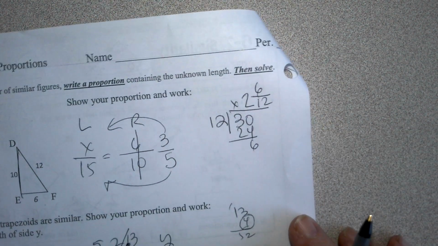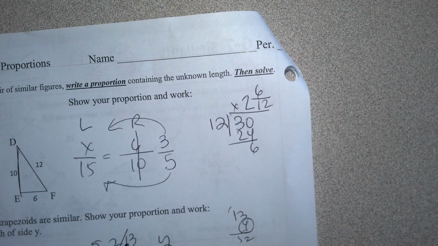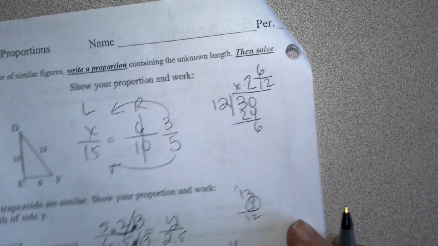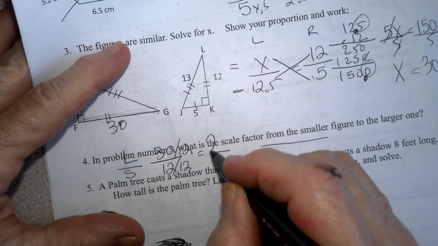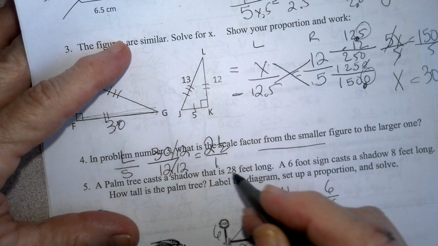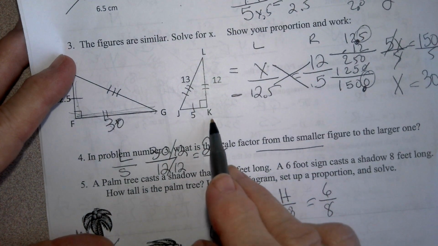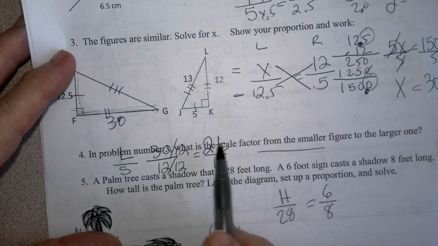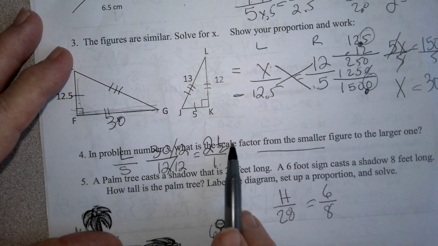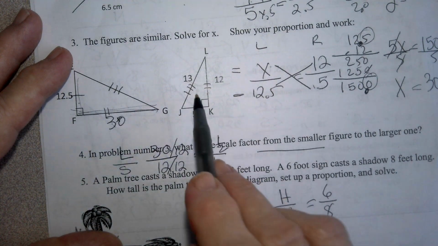Who knows what 6 over 12 is? It's a half. So it's a 2.5 to 1 ratio. That is your scale factor. It's 2.5 for every 1 unit on the small one.